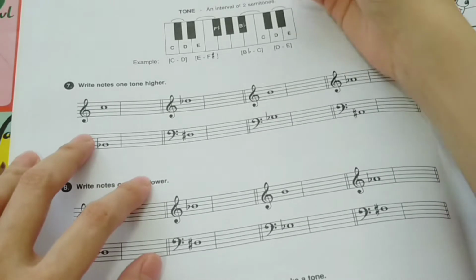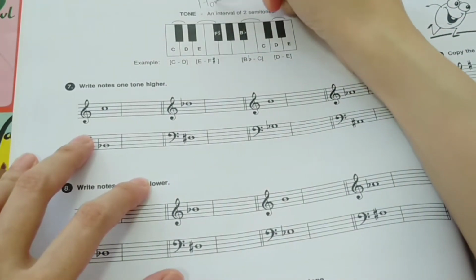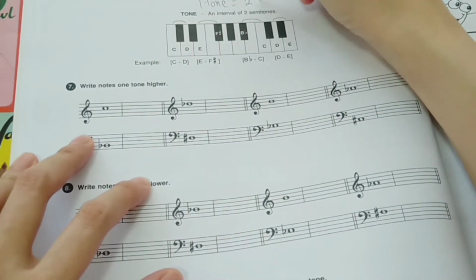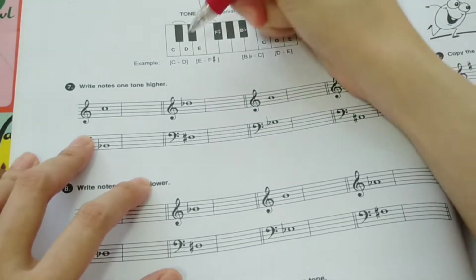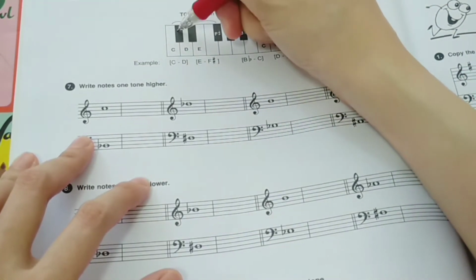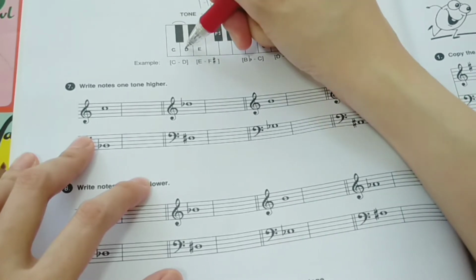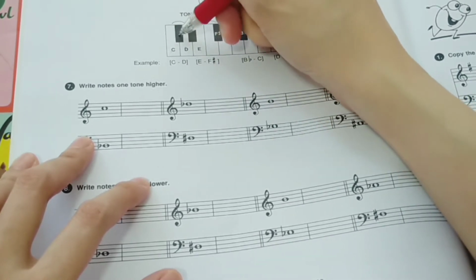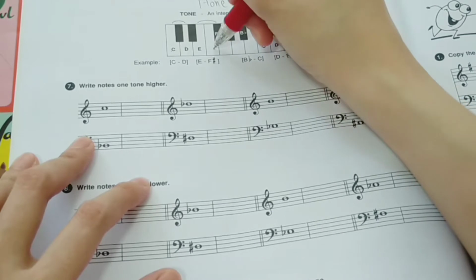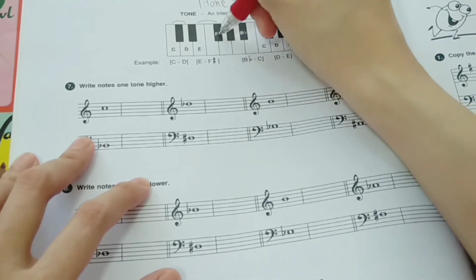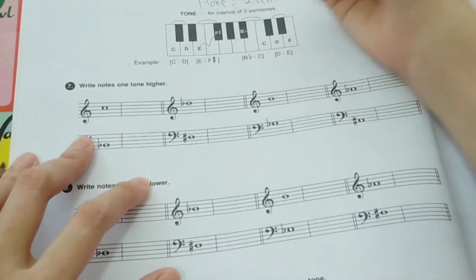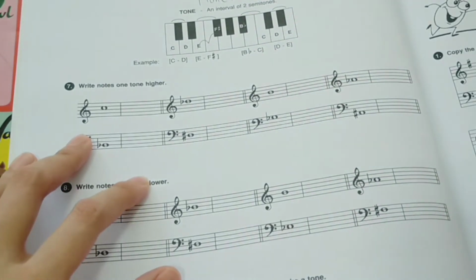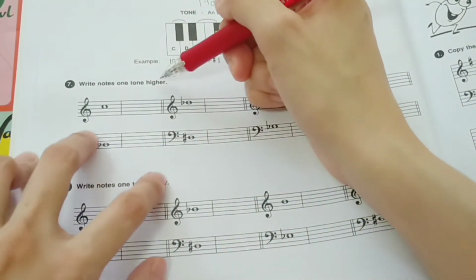So tone is just double of the semitone. So one tone equals to two semitones, which is two steps. For example, C to D. C to C sharp is one step, C sharp to D is one step. So 1 plus 1 is 2. E to F is not. So E to F sharp will be a tone because here to here one step, here to here another step. So total is 2 steps, and so on.